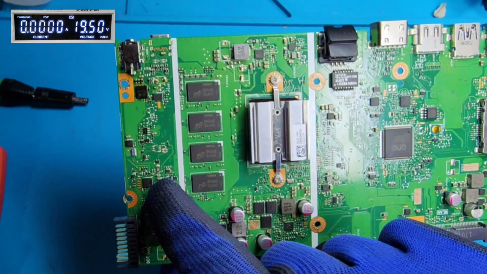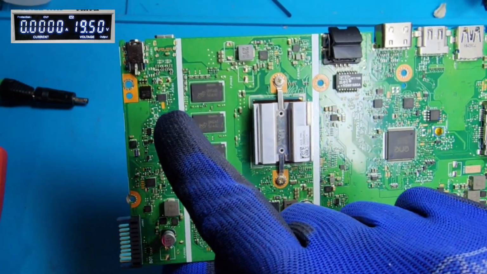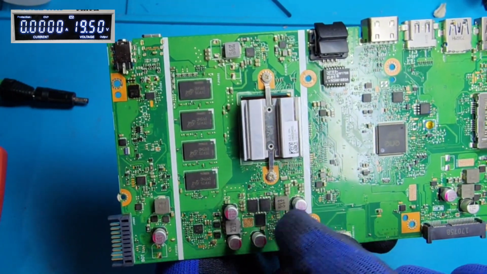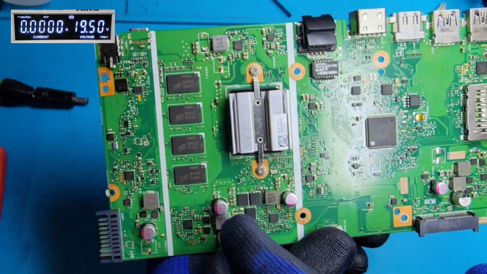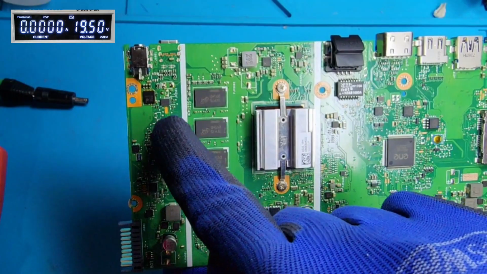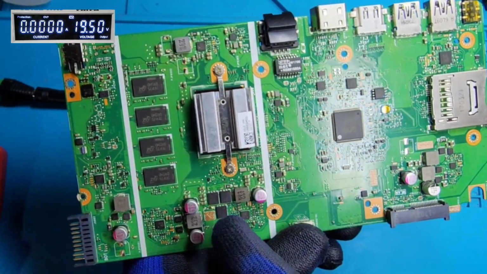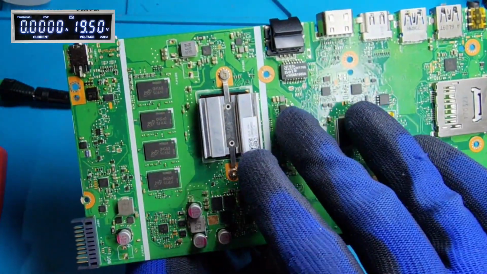So the charger IC will respond immediately if the upper MOSFET of the CPU section or any section got shorted. It will immediately cut off the voltage into the main power rail. Then your components, everything will be safe.